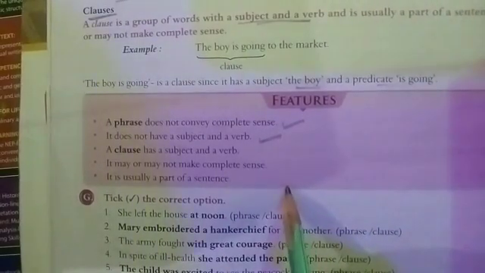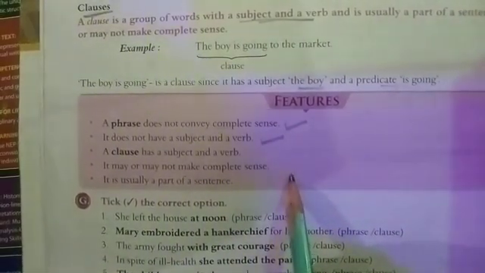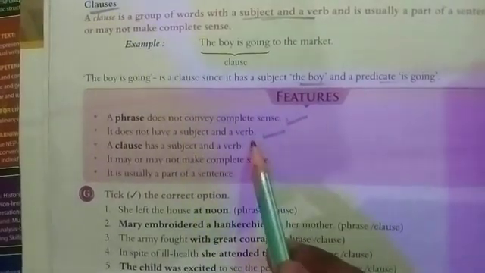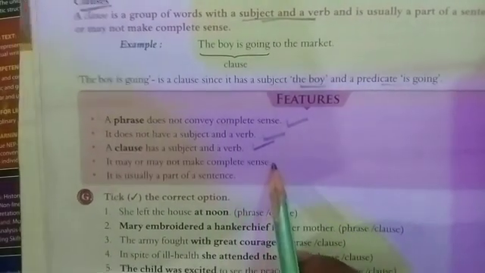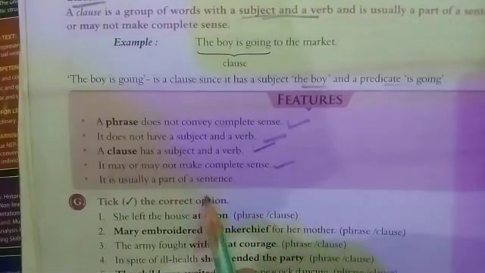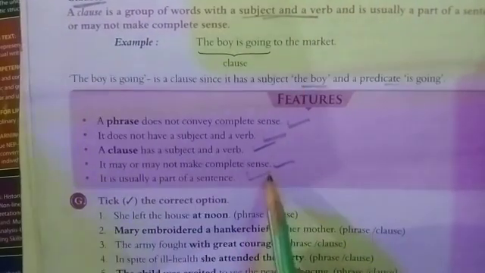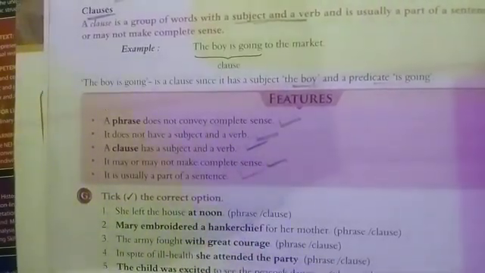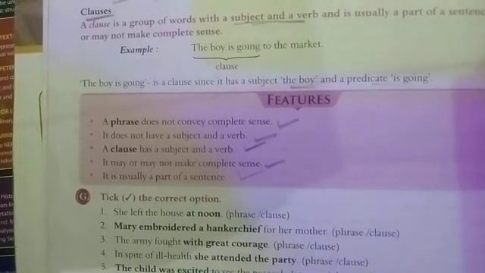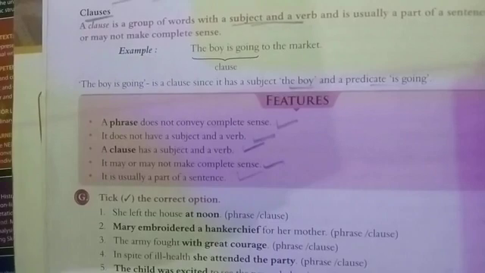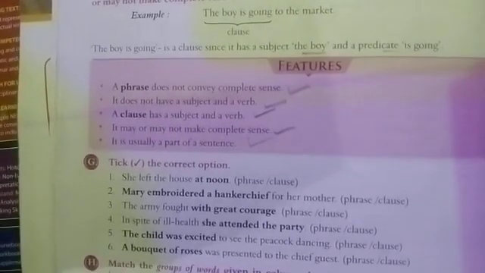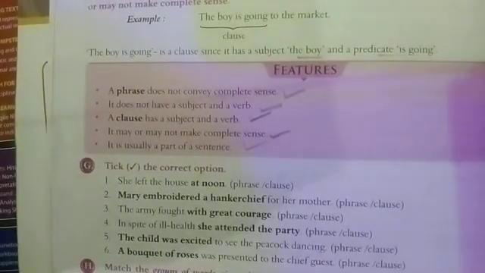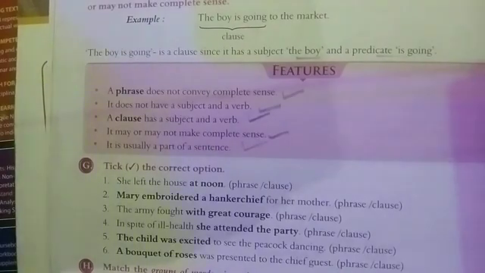What is there in the clause? A clause has a subject and a verb. Similar like sentences, it may or may not make complete sense. It is usually a part of the sentence. So clause is only, its another identity is it is a part of the sentence. It has a subject and verb. It has a meaning. So here you are told to tick the correct option from the given exercise. Tick the correct option. Like phrase and clause, you have to tick.